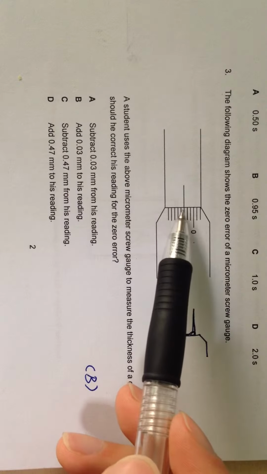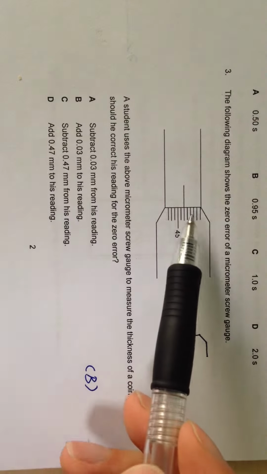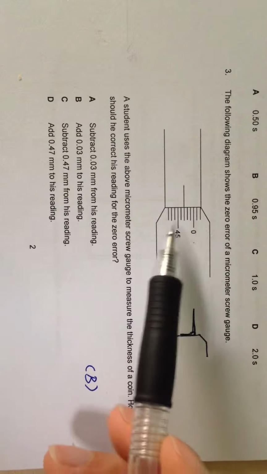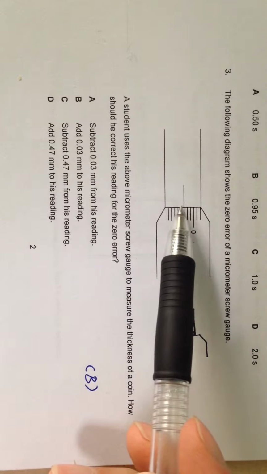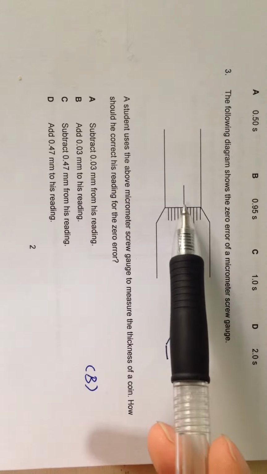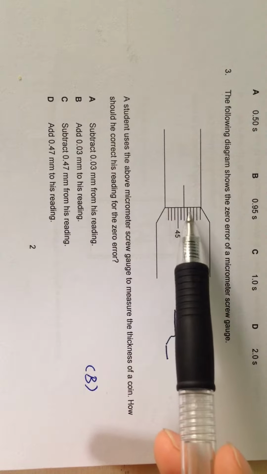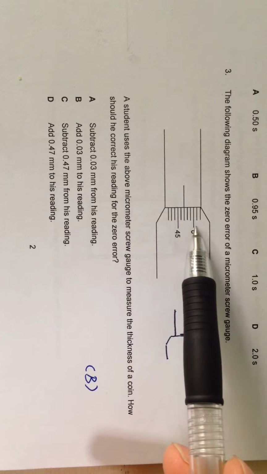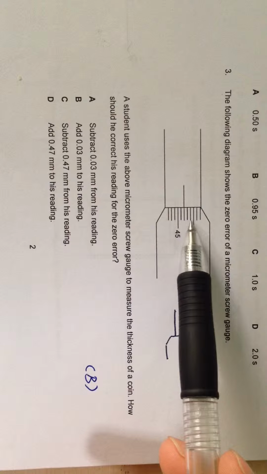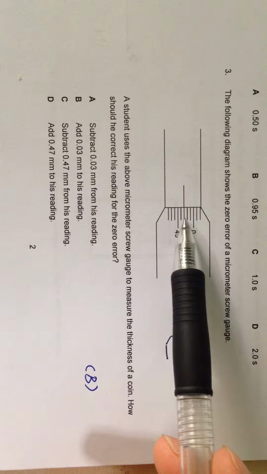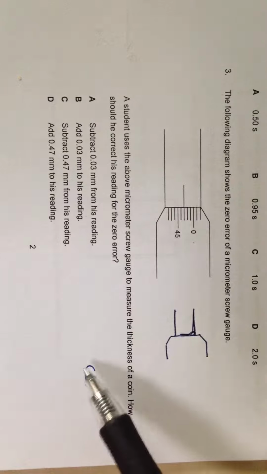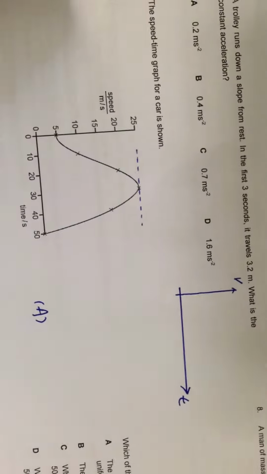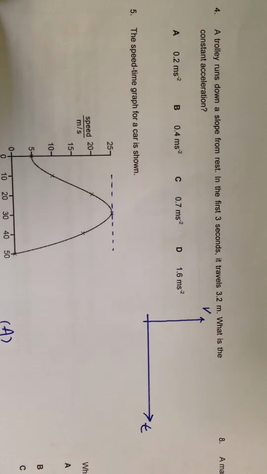But in this case, the 0 is actually being so-called eaten up by the thimble. So you would know that for your final answer, you need to add that bit of difference. What you read from here is 0, 1, 2, 3, so it's 0.03. You need to add 0.03 to this reading, and so it is option B. If you are still having problems understanding, you can approach me, then I will show you the actual micrometer and you can understand it easily.